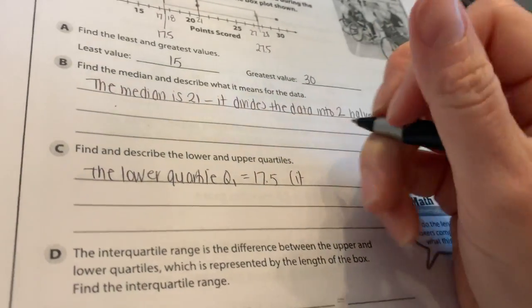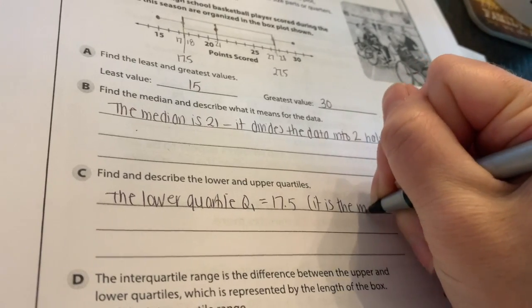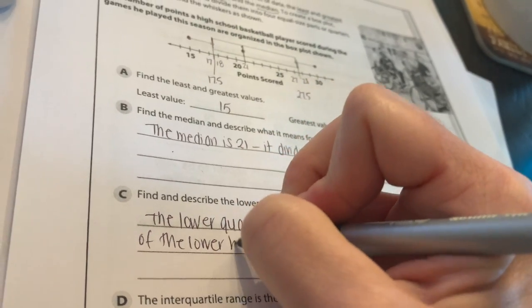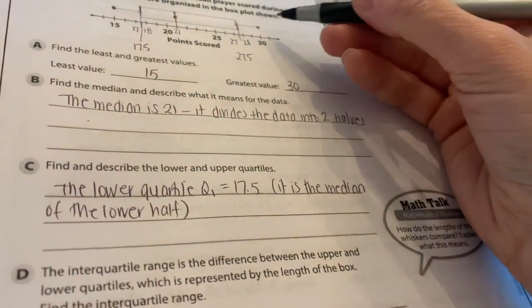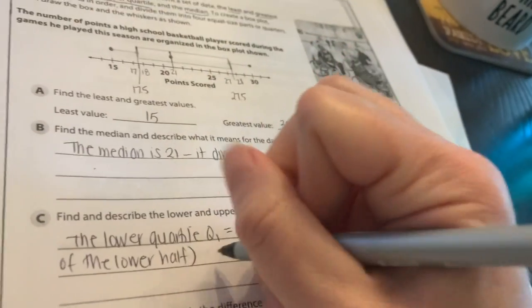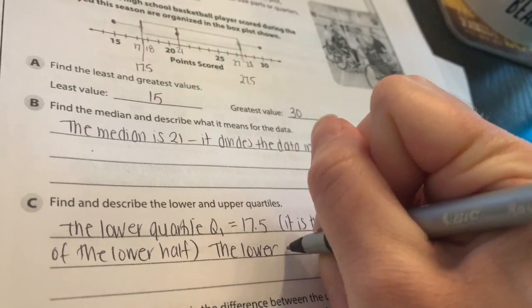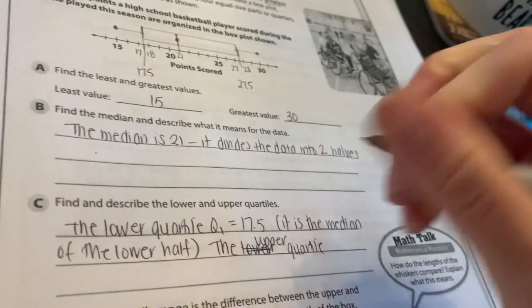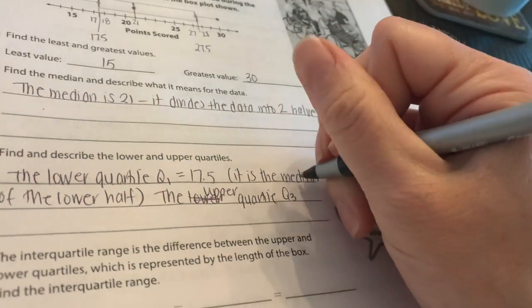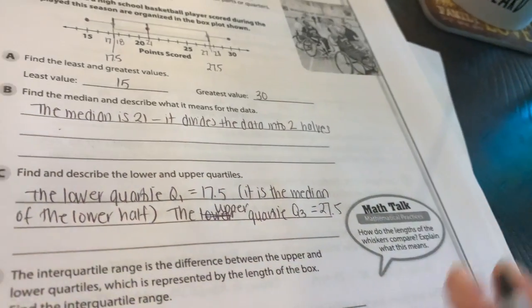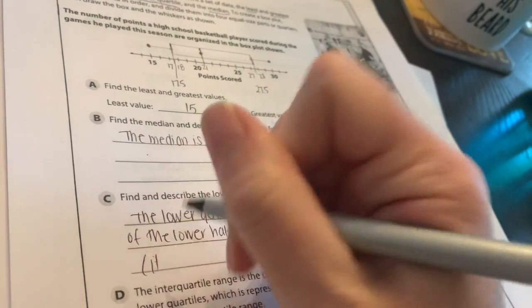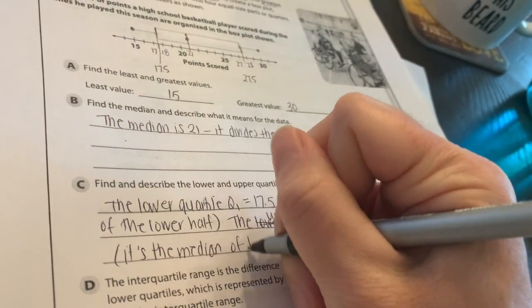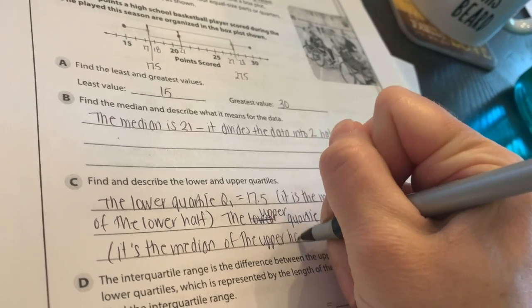And if you don't remember this, I would write it down. It is the median of the lower half of the data. And then the upper quartile is the median of the upper half. And the upper quartile, remember, is Q3, 27 and a half. And of course, I'll just write it out for you. It's the median of the upper half. Okay?